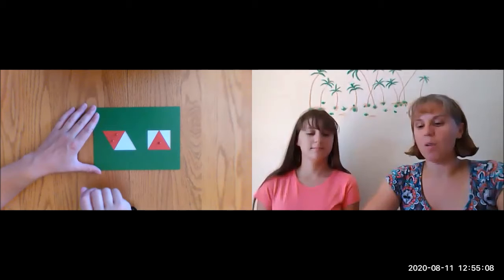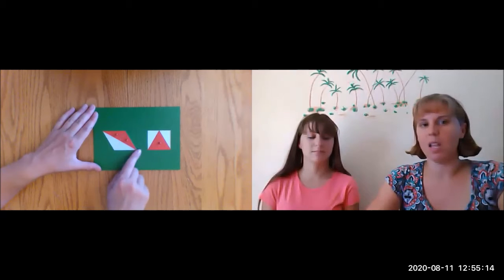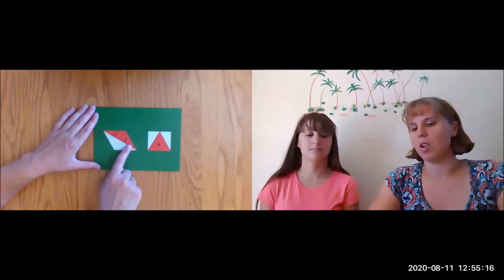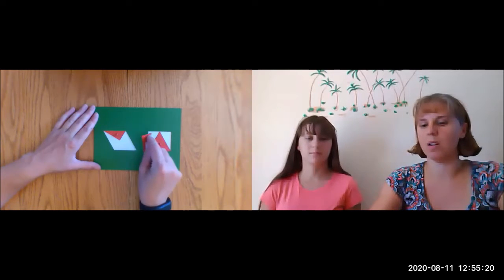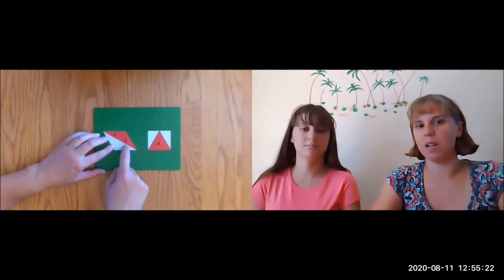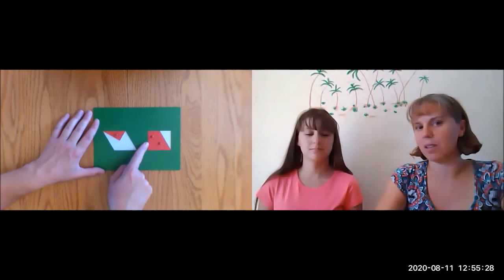Okay, now when we were looking at our major diagonal, I'm going to put that back just so you can see it on the camera. This is our major diagonal. When Selena picked this up and moved it here, this length right here became the height of our rectangle. What is that length right there?